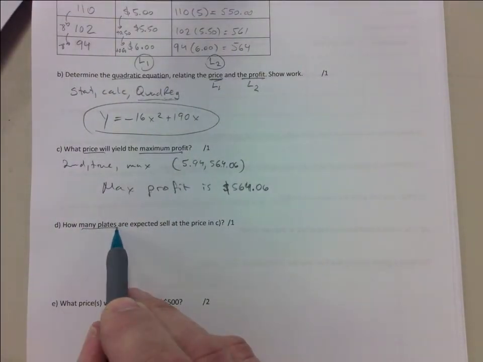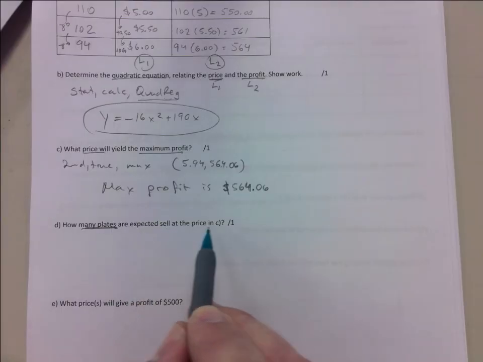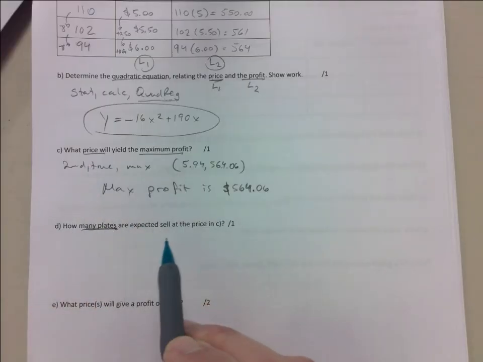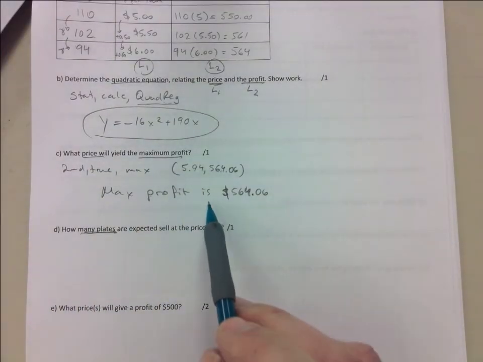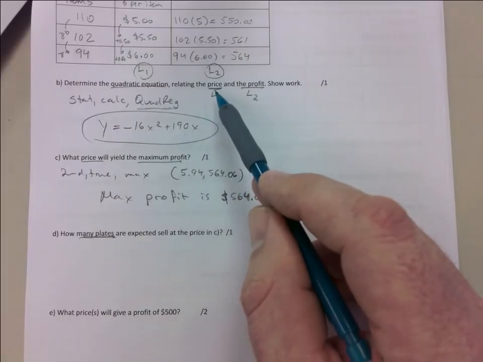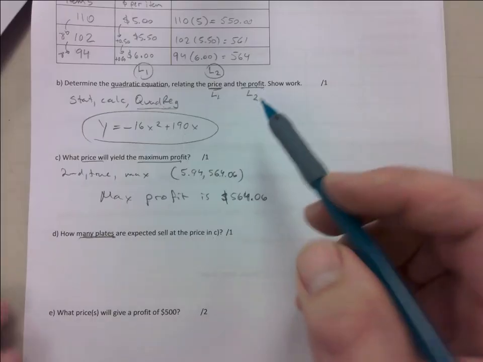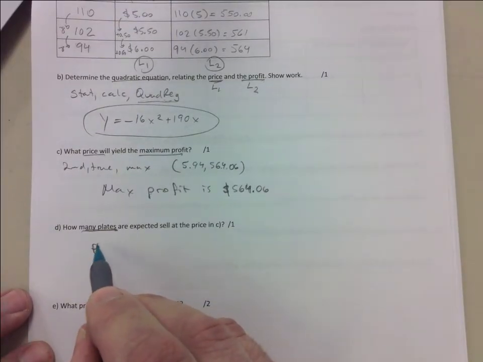How many plates are you expected to sell at the price in C? This equation right here is only comparing the price and the profit, no plates in this mix. So you want to use this formula.